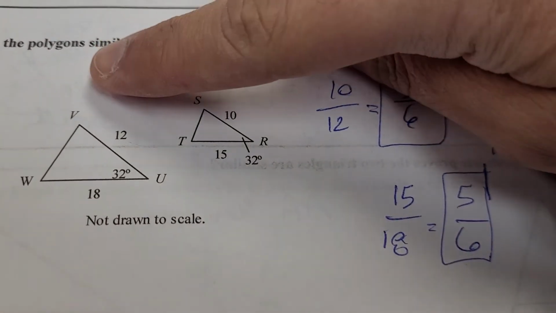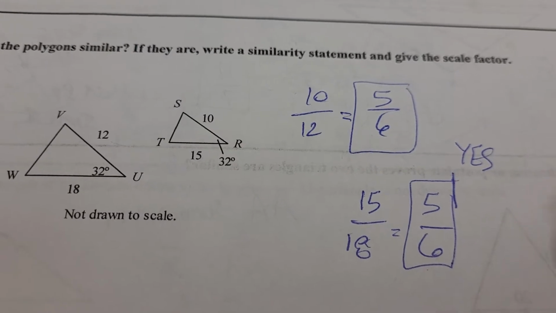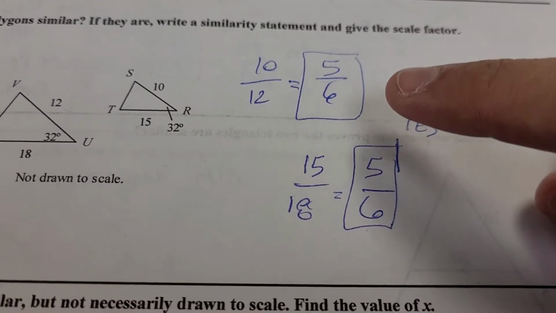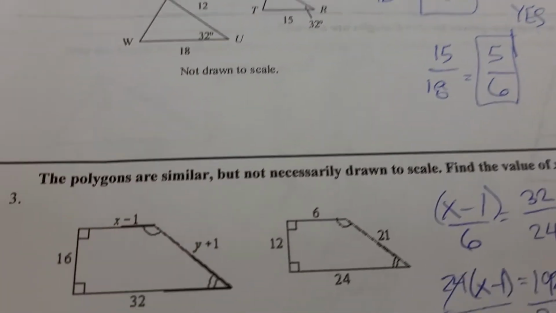If you had done the opposite here and you said 12 over 10, and you had done 12 over 15, 18 over 15, they would have been the same thing, but they would have been flipped. You would have had 6/5 over 6/5. Okay, either way, they would have still been the same.